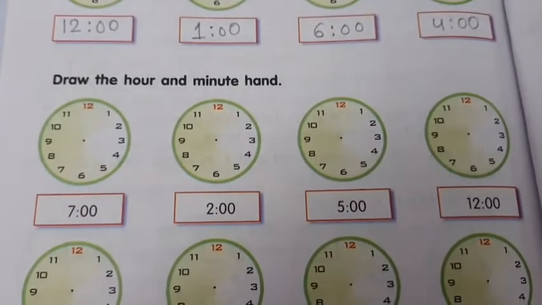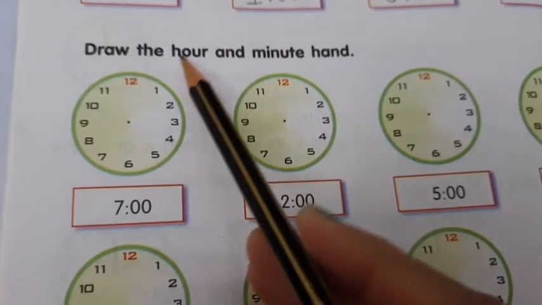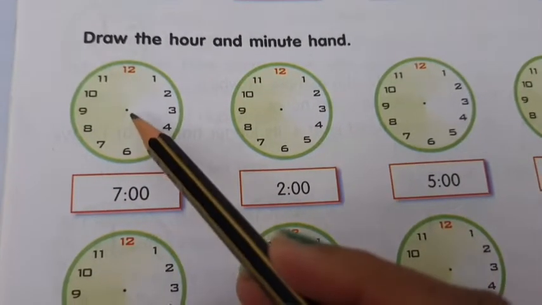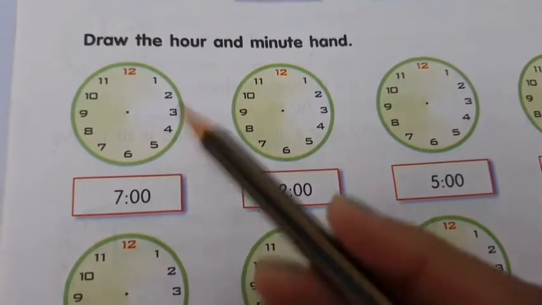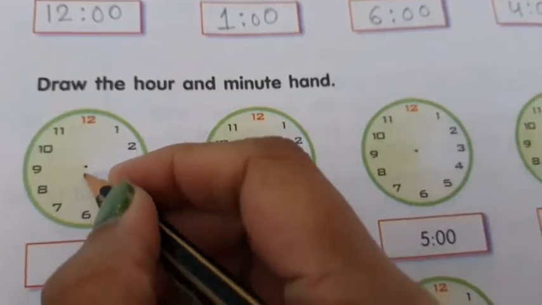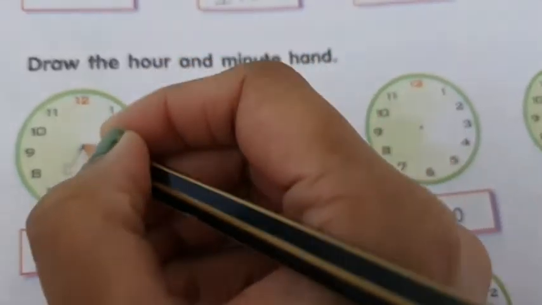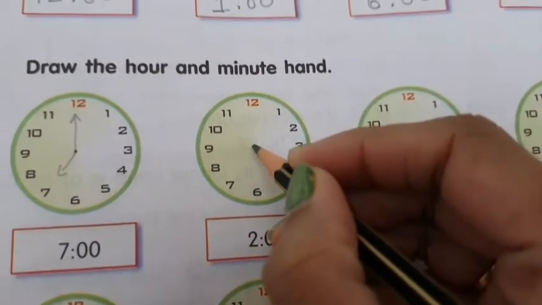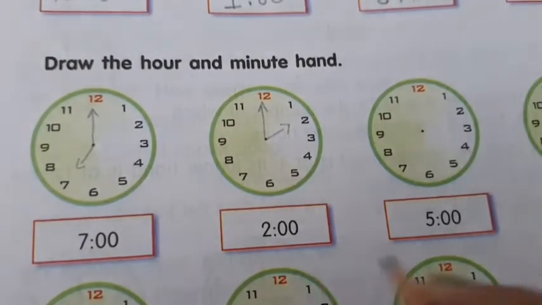Now see the next question. Draw the hour and minute hand. Hour hand is the shorter hand. Minute hand is the longer hand. Okay, the time is given, but you have to draw the hands here. Okay, 7 o'clock is the time. So the shorter hand will be at 7 and the longer hand will be at 12. Okay, next, 2 o'clock, the shorter hand will be at 2 and the longer hand will be at 12.